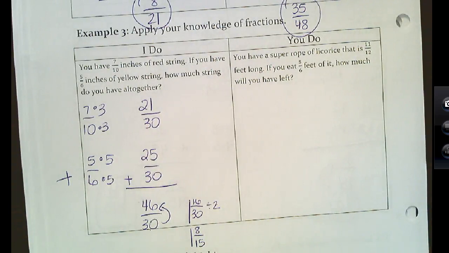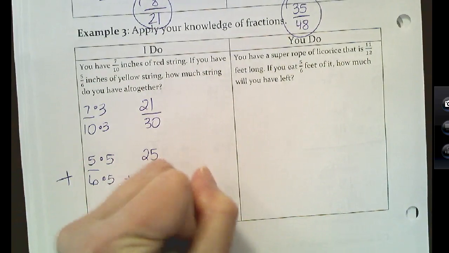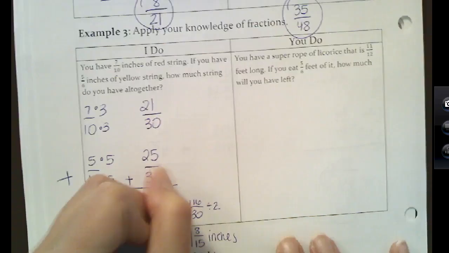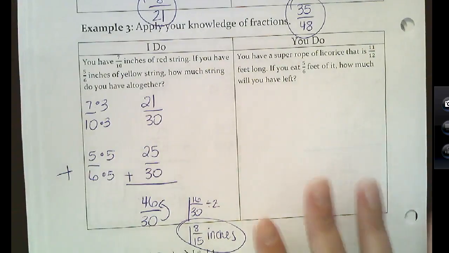Do we have 1 and 8/15 of an elephant? 1 and 8/15 of a watermelon? Of a pickle? What's our label? String, and we're measuring the string in what? Inches. So we could put inches of string, or you could put just inches if you would like to.